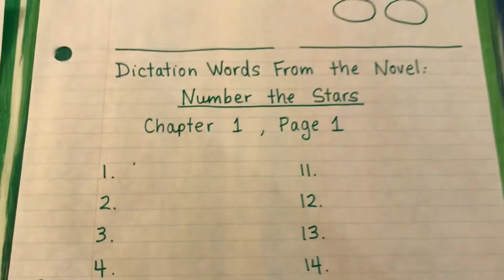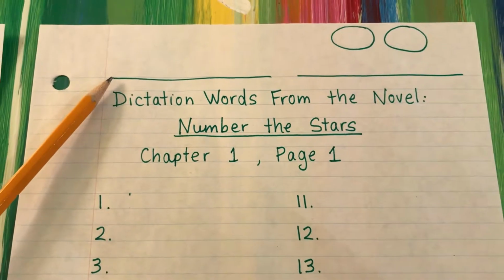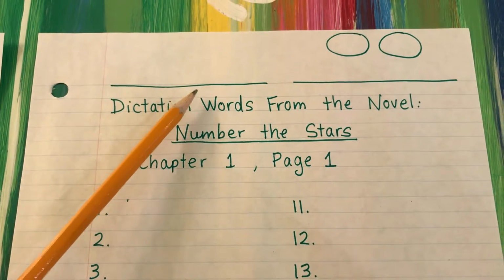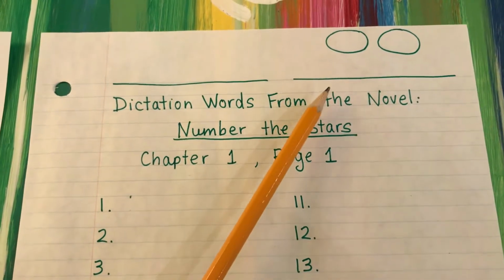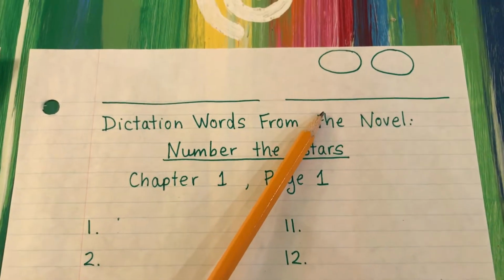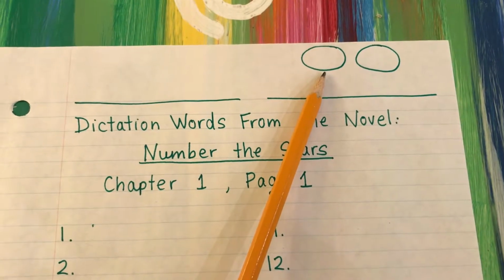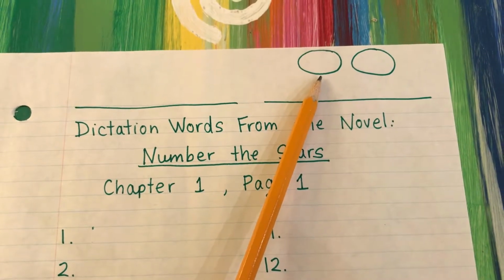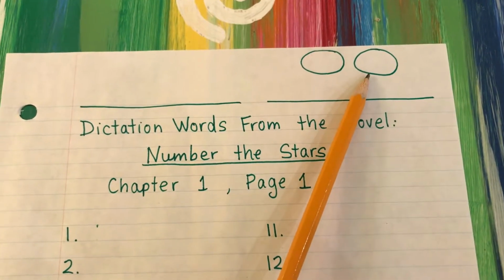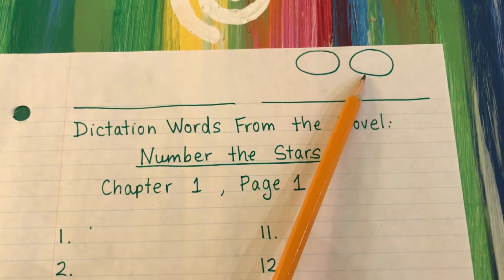Now it's time for you to prepare your paper. I want you to write your name here on the top left, your first name and your last name. That is your family name. Here you write the date in English. Up here, in the first circle, you write your class number. Here, make another fairly large circle and write your student number.